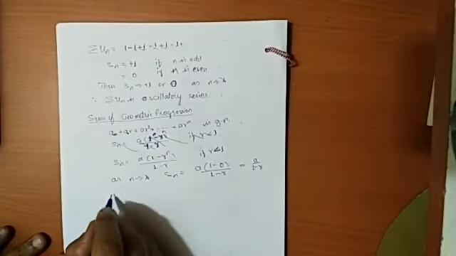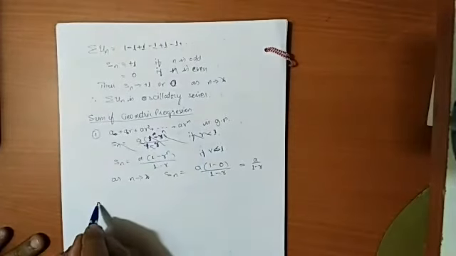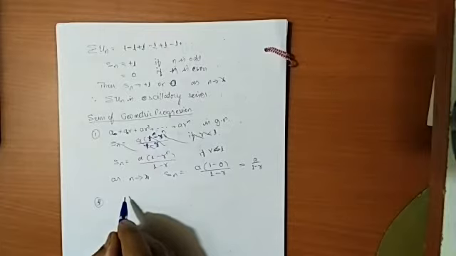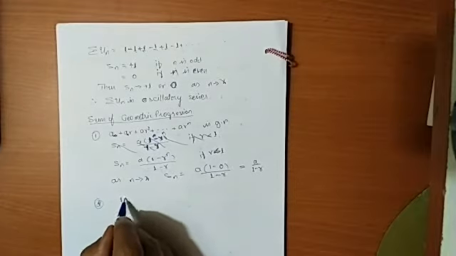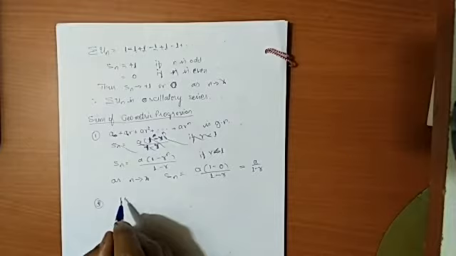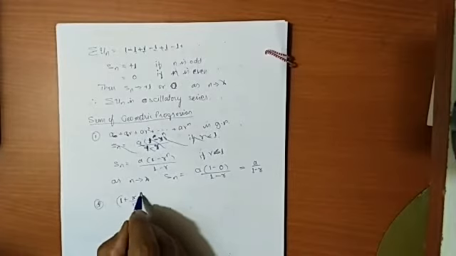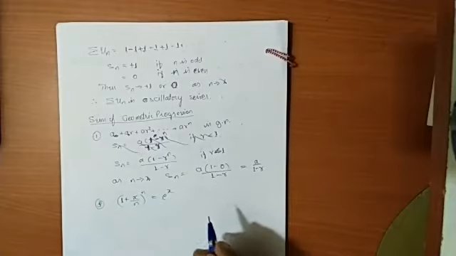Similarly, this is the first result. The second one is the limit as n tending to infinity of 1 plus x by n raised to n, which will be equal to e raised to x.